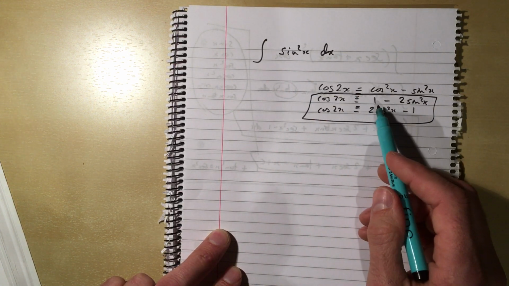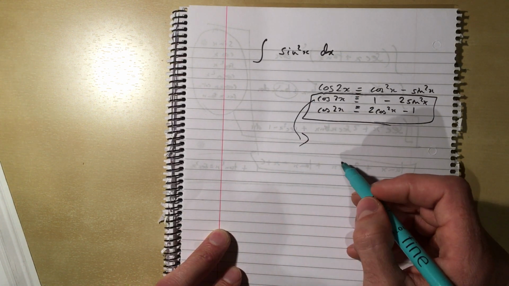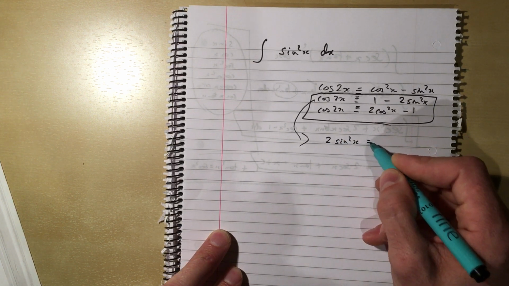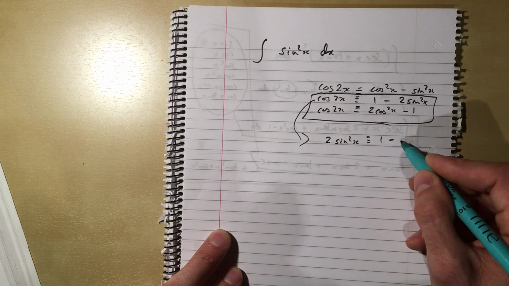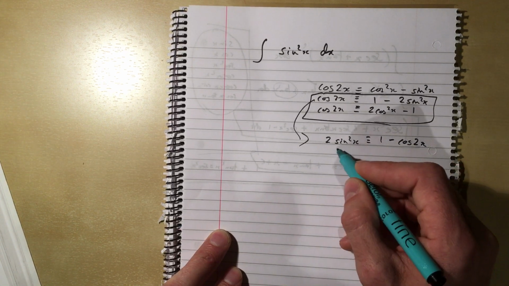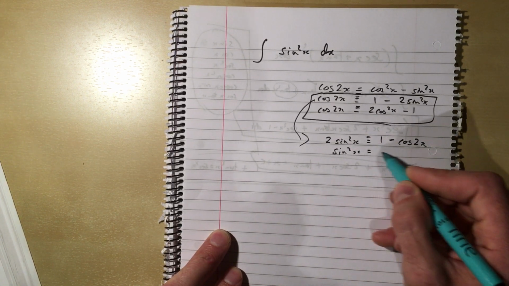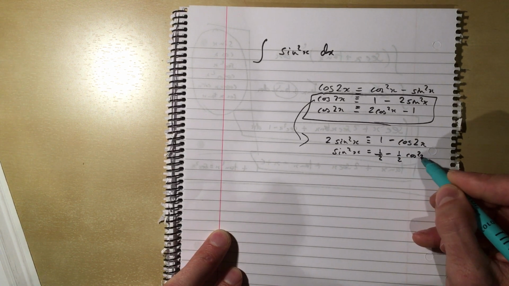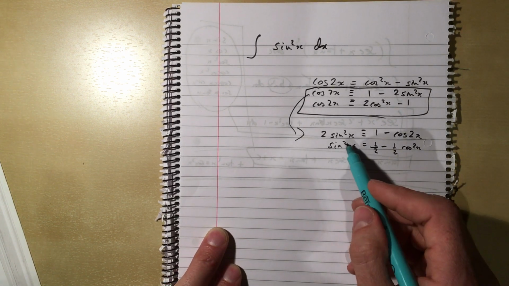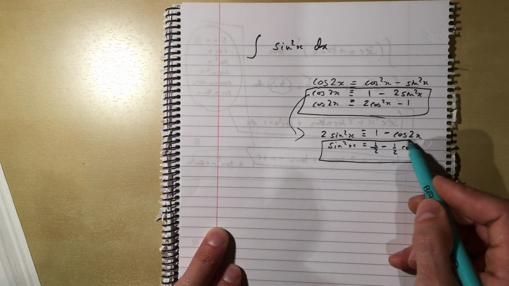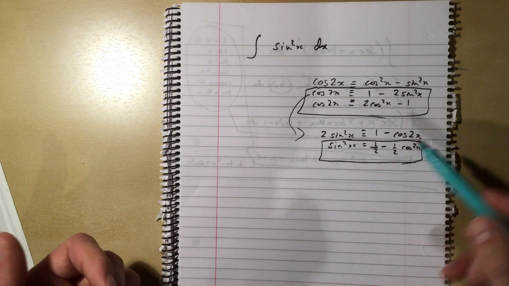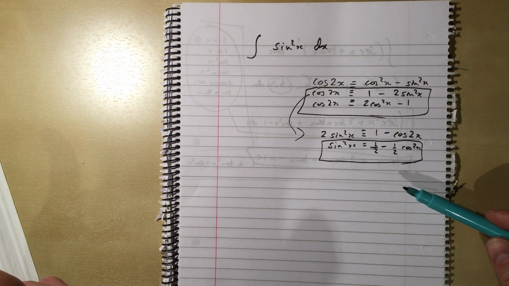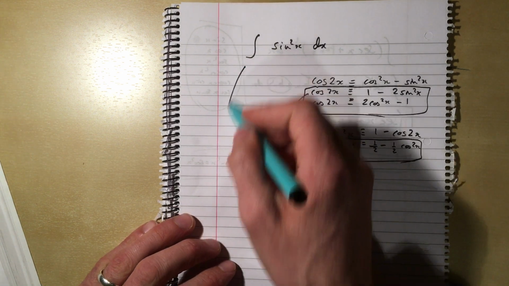If we're trying to integrate sine squared, let's just take this one, I can say 2 sine squared x is exactly the same as 1 minus cos 2x. So sine squared x is a half minus a half cos 2x. Now, for an A-level exam, you might just want to have that memorised as an identity. It'll save you a couple of minutes just working it out. It's up to you, depends how much you like deriving things quickly and how much you like memorising formulae.